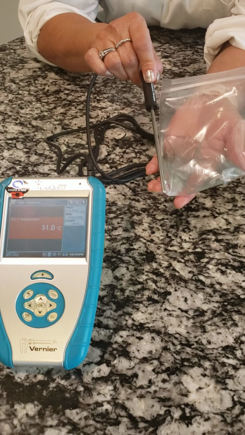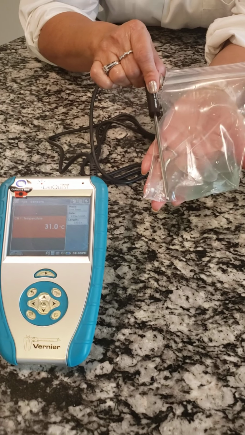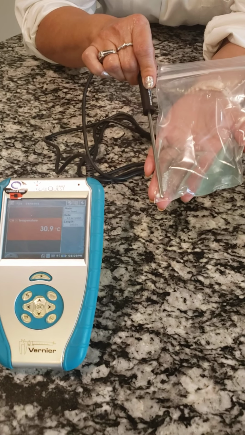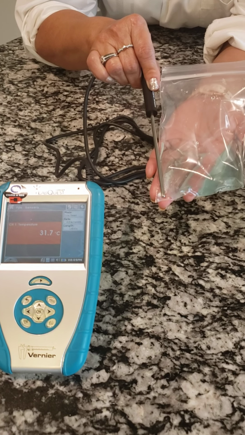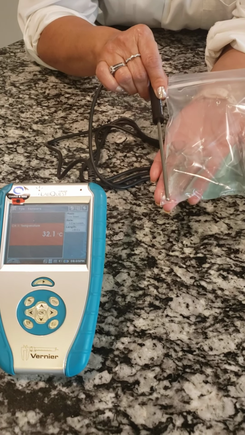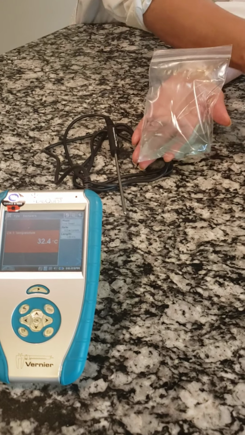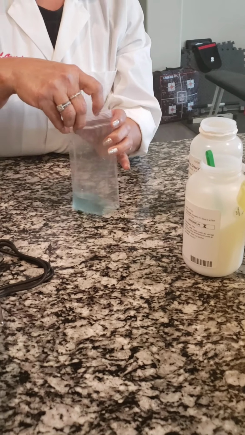Okay, and then if I describe what I'm feeling on the fingertips of this, it's warm, okay? And then the temperature gauge or the probe will prove to us its temperature, okay? Next step, I'm going to take the sodium carbonate and put 2 scoops of the sodium carbonate.